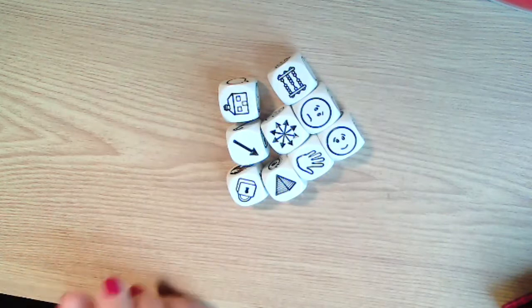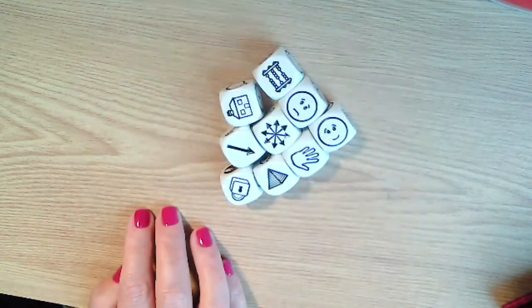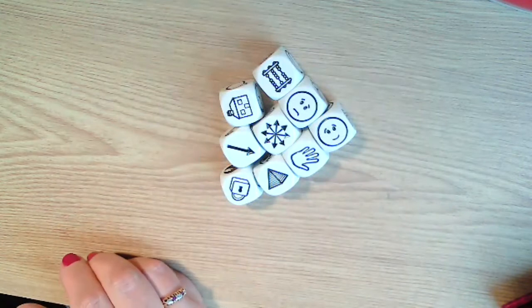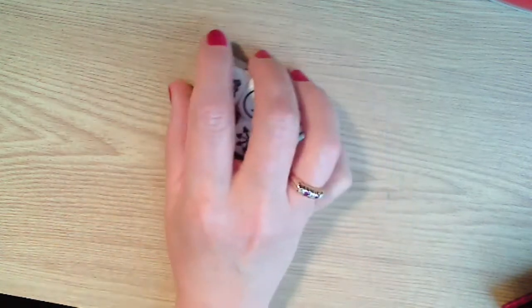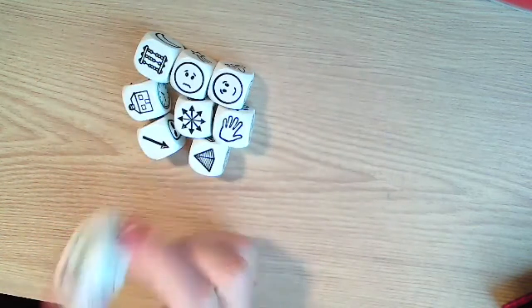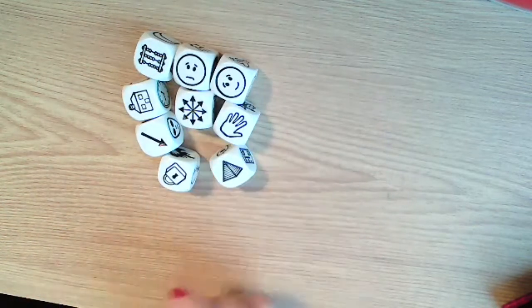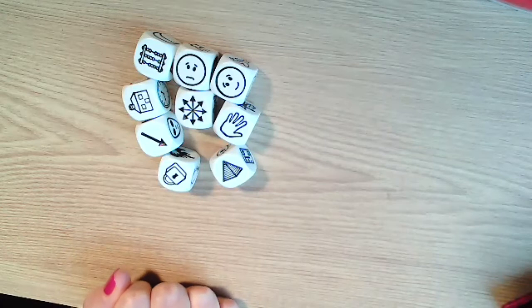So 9 is a really good number. There's lots of different ways to use them. I'll tell you first the way I use them, and then we can talk about some other ways as well. When I use them, I get them all out and let the kids have a look at them. They like to look around all the pictures and see what's on there. And I explain the rules of the game the way that we're going to play it.